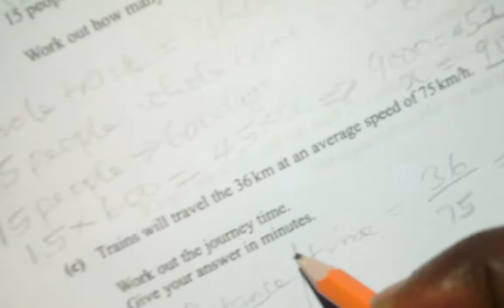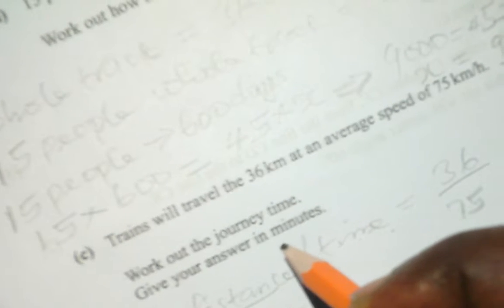But the question says we should give the answer in minutes. We know that 60 minutes makes an hour, so converting this to minutes, we multiply 0.48 by 60 to get the time in minutes. Times 60, that is 28.8. So the time is 28.8 minutes. And then lastly, the question on this time K.